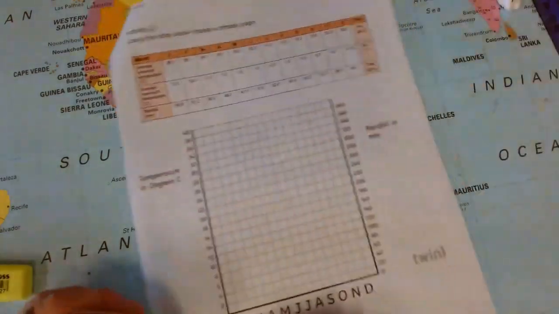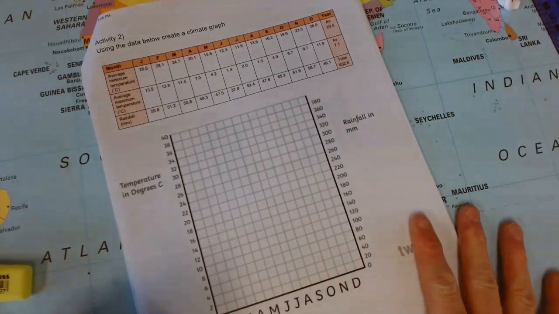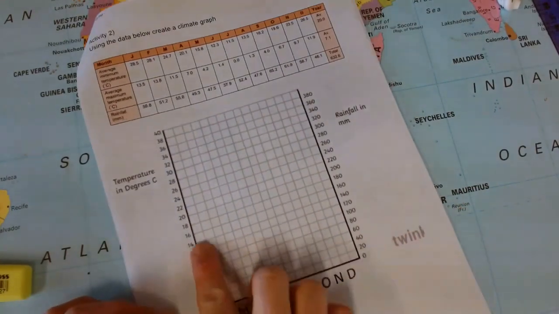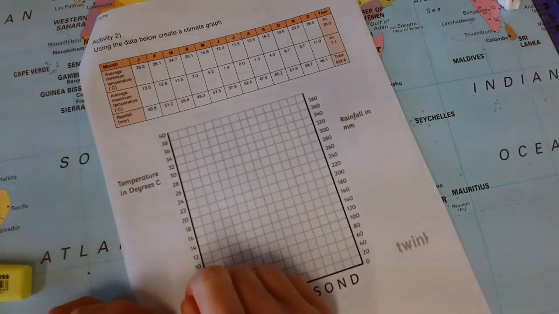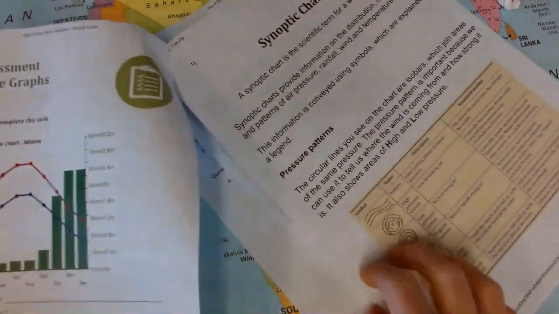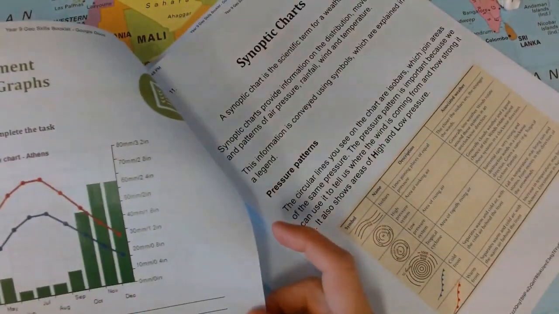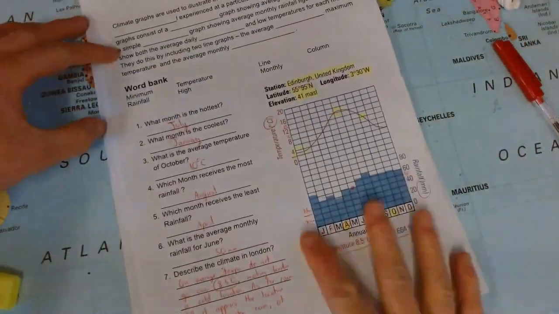So that is climate graphs. On the other page, we have a chance to create a climate graph, putting in the columns with the average temperatures and the average rainfall. And then on the flip side, we have our mini assessment task where we're not creating a climate graph, and the questions are going to be very similar to what we've just done here.